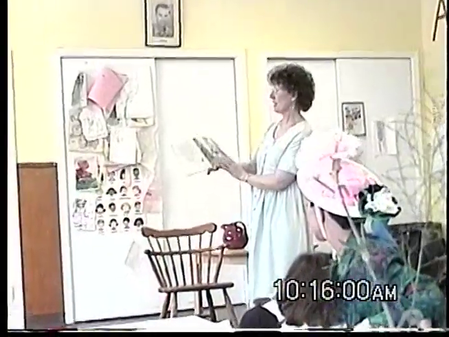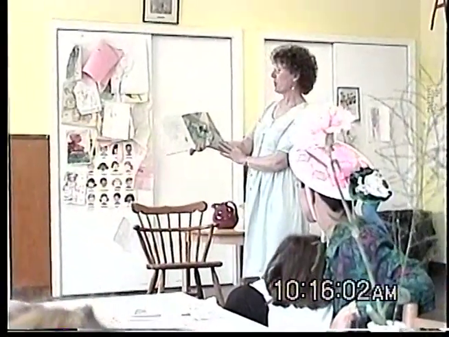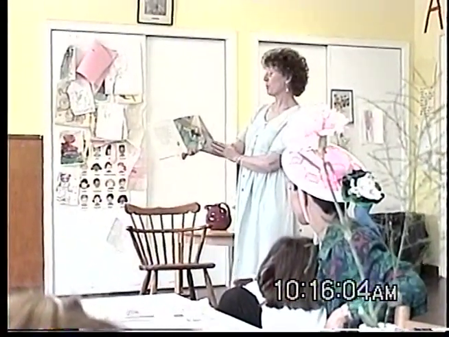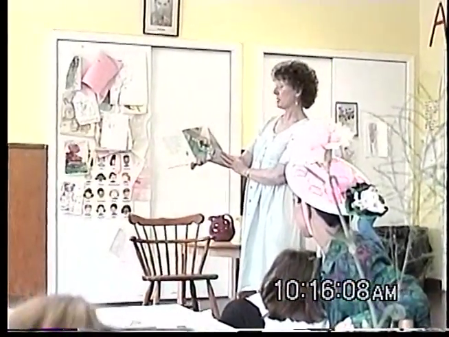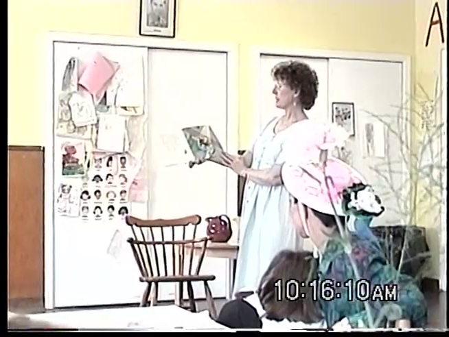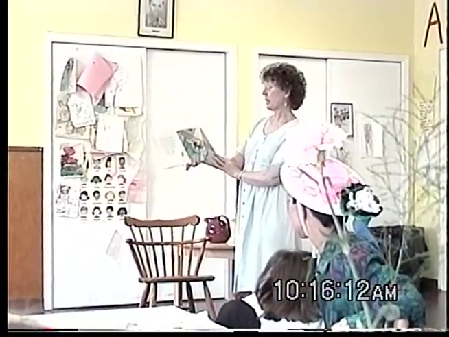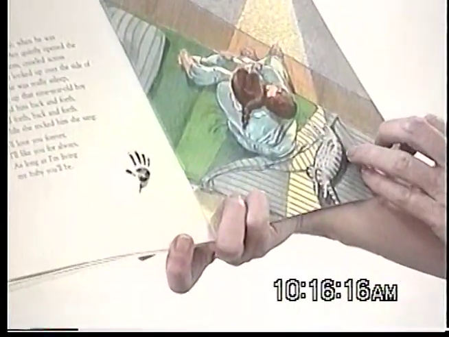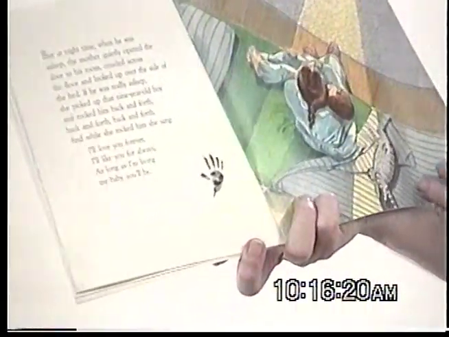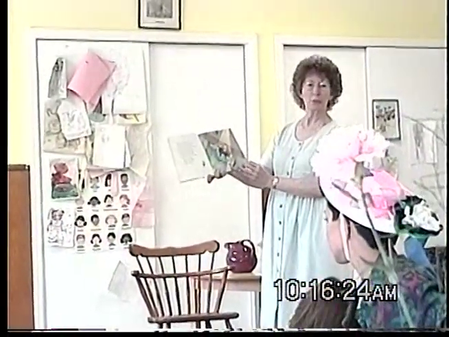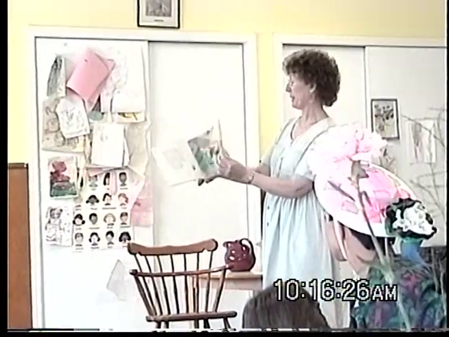But at night, when he was asleep, the mother quietly opened the door to his room, crawled across the floor, and looked up over the side of his bed. If he was really asleep, she picked up that 9-year-old boy and rocked him back and forth, back and forth, back and forth. And while she rocked him, she sang, I'll love you forever, I'll like you for always, as long as I'm living, my baby you'll be.